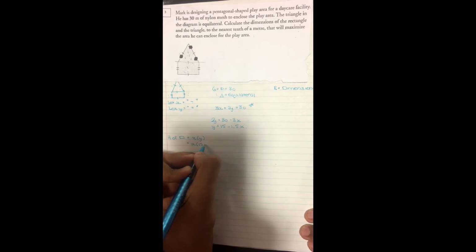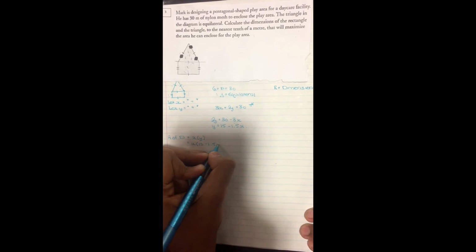Now we can plug in this value for y into the equation for the area of this rectangle. The area equals x times y, and now it's going to be x times 15 minus 1.5x. So sub that into the equation. For the total maximum area of the playground, we have to add the area of the rectangle with the area of the triangle.